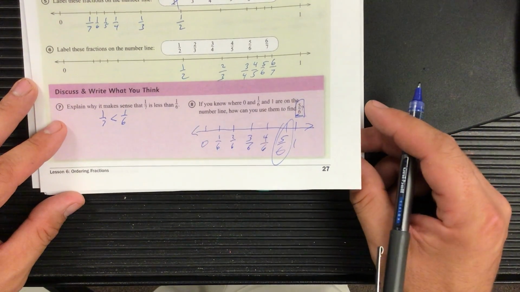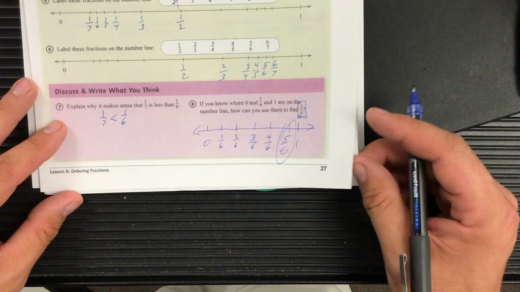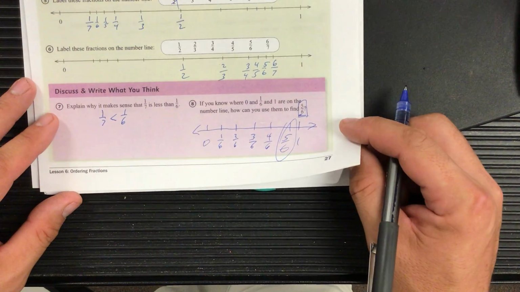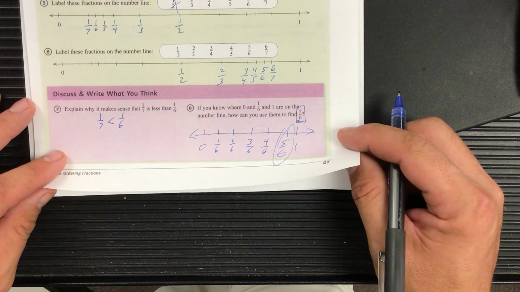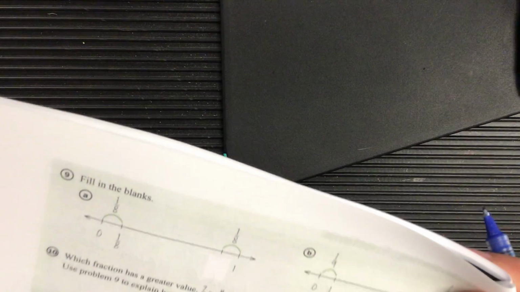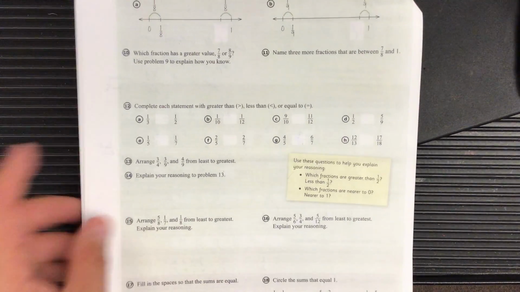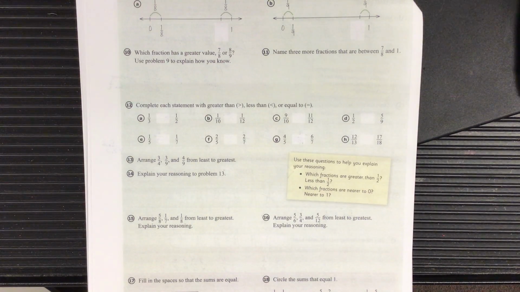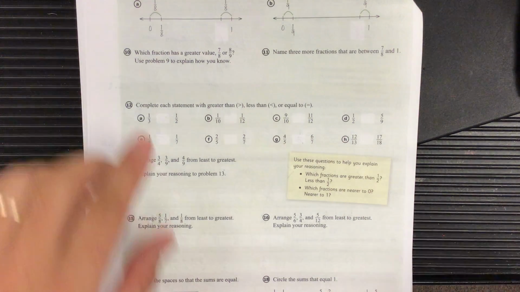It's just a little bit less than 1. It's 1/6 less than 1. However you want to say that. Again, problem there we already have done. All right, next question.